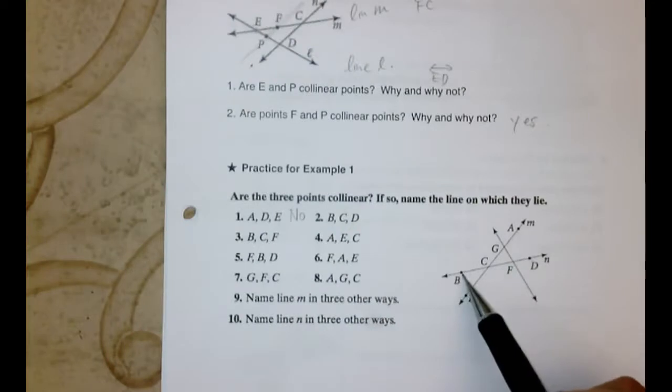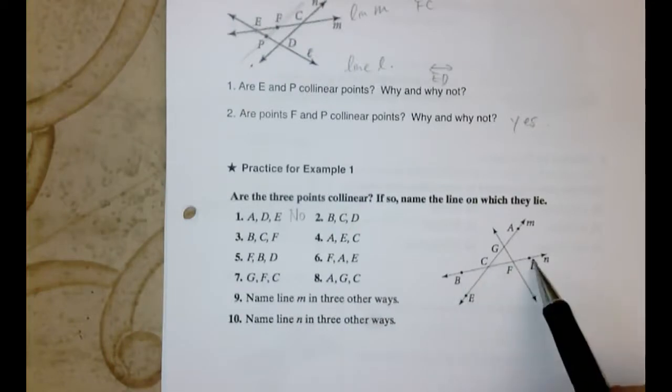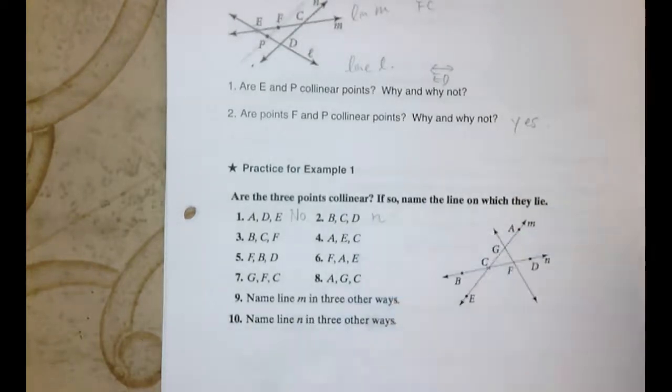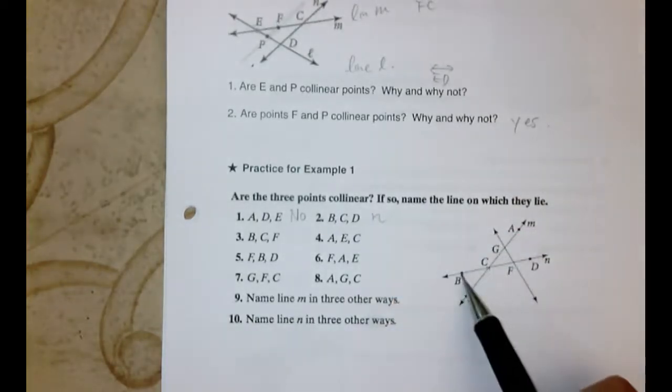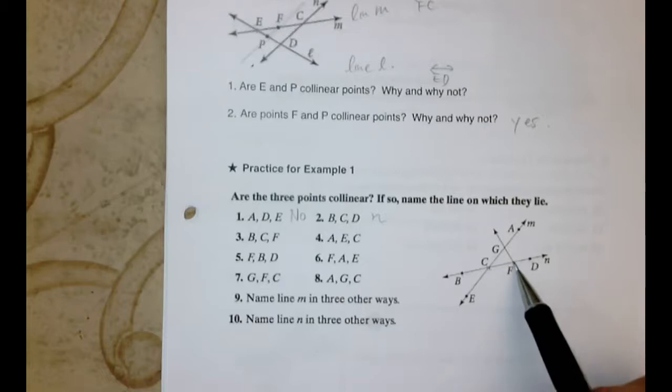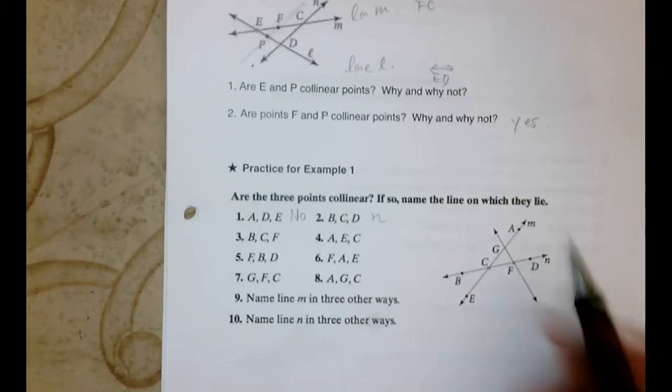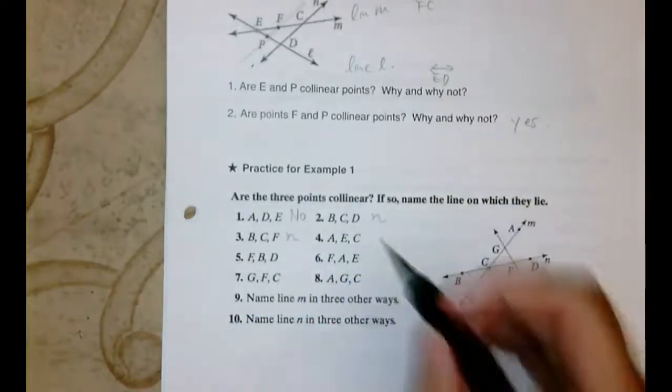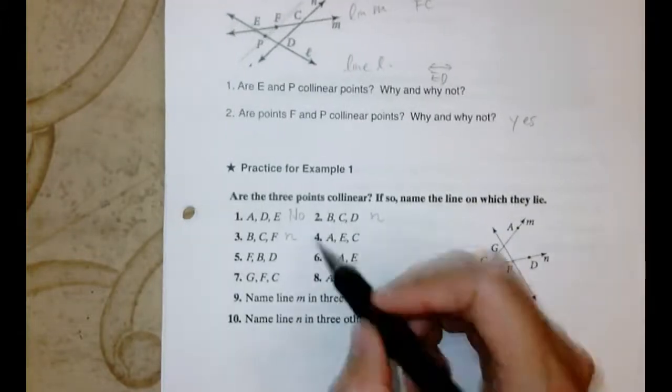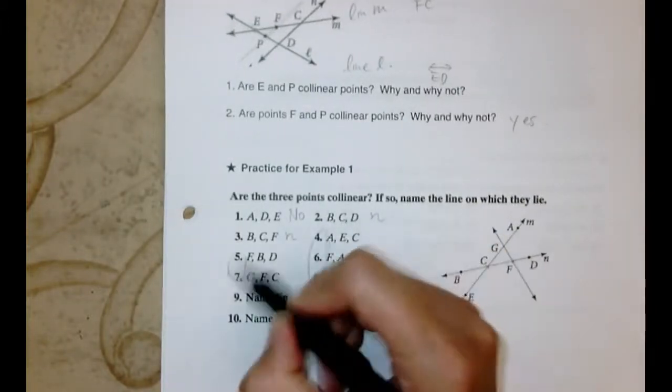Let's see, B, C, D. C is right here. They are collinear, and they are on line N. All right, next one, B, C, F. They are also on line N, so they are collinear. Okay, do the rest. These are homework.